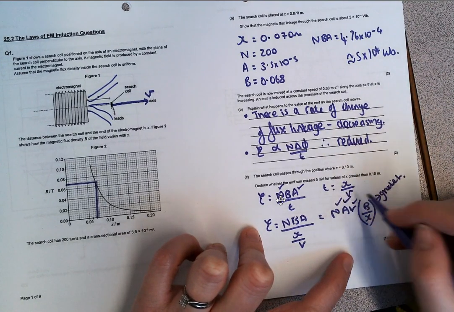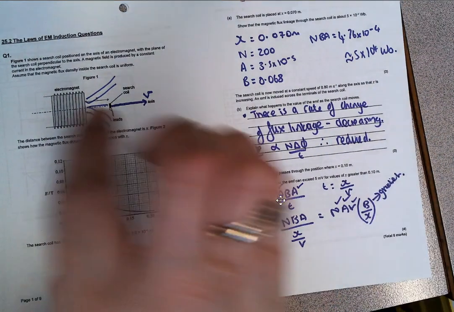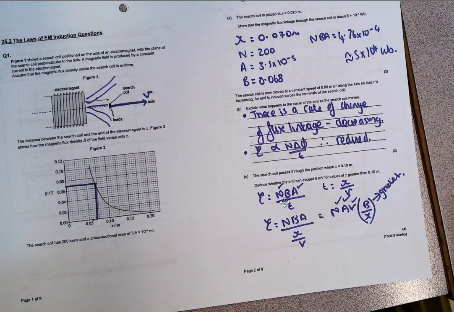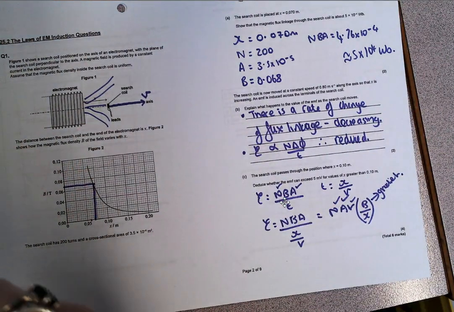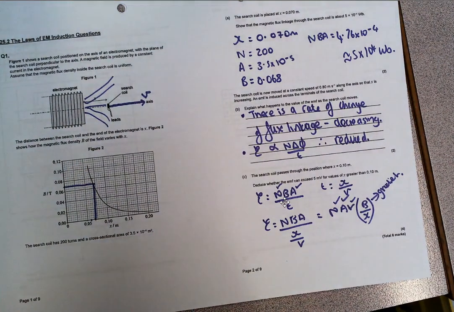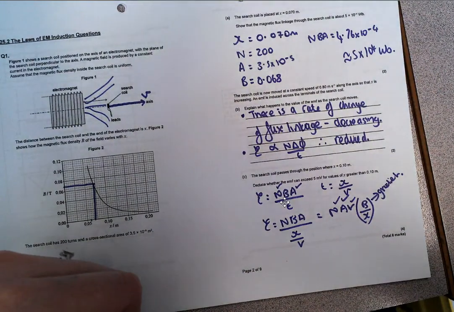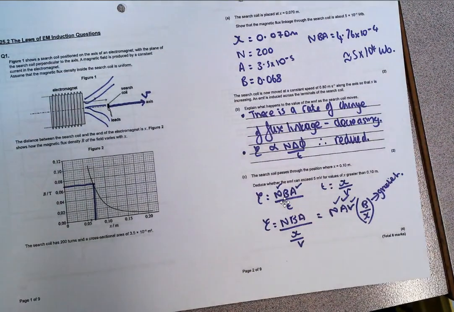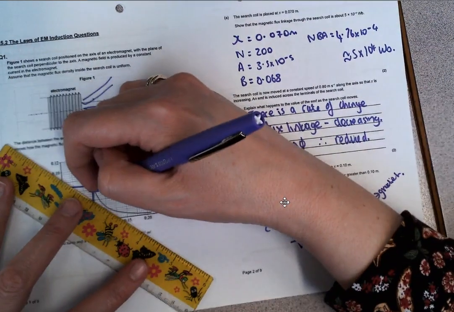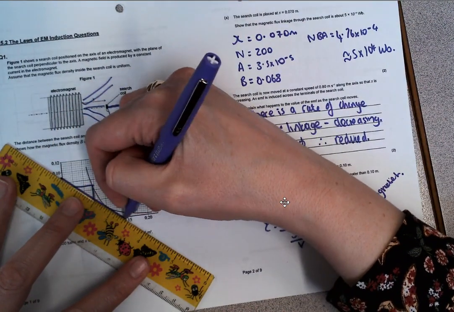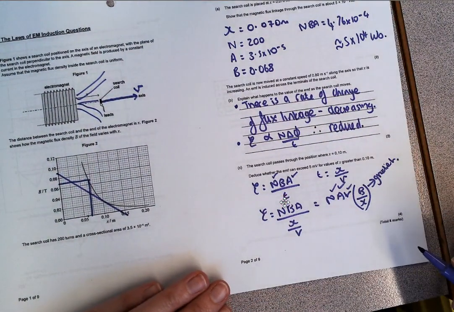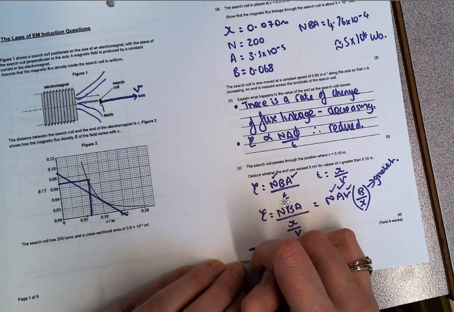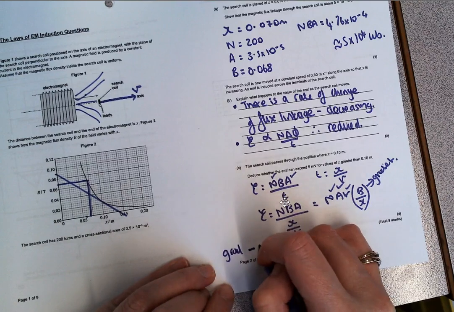So we know N, A and v, and then we need to find the gradient of the graph because it's the rate of change of flux linkage at 0.1. So you draw a tangent to the line at 0.1 with a ruler, which I don't seem to have. 1 second. Here. Work out the gradient. So I worked out my gradient as minus 0.74.